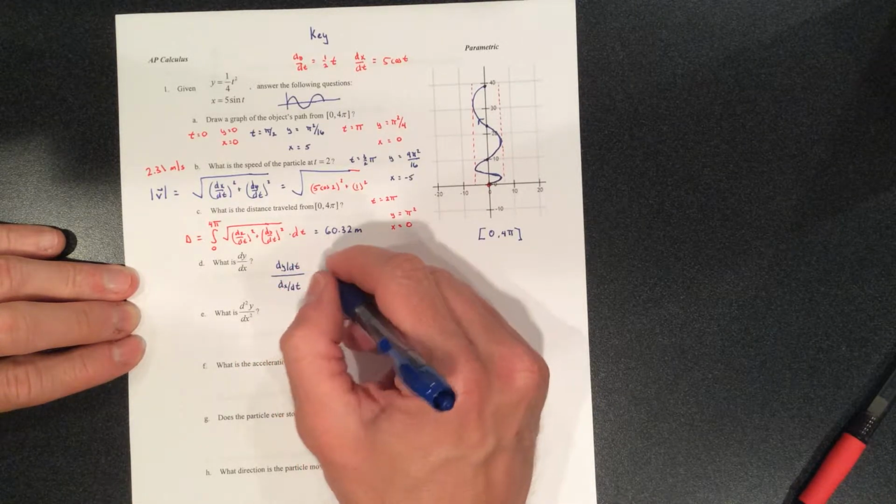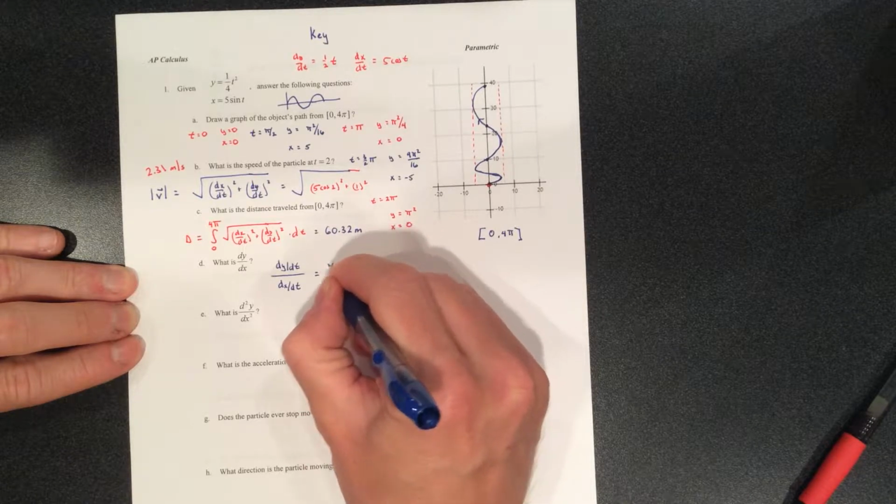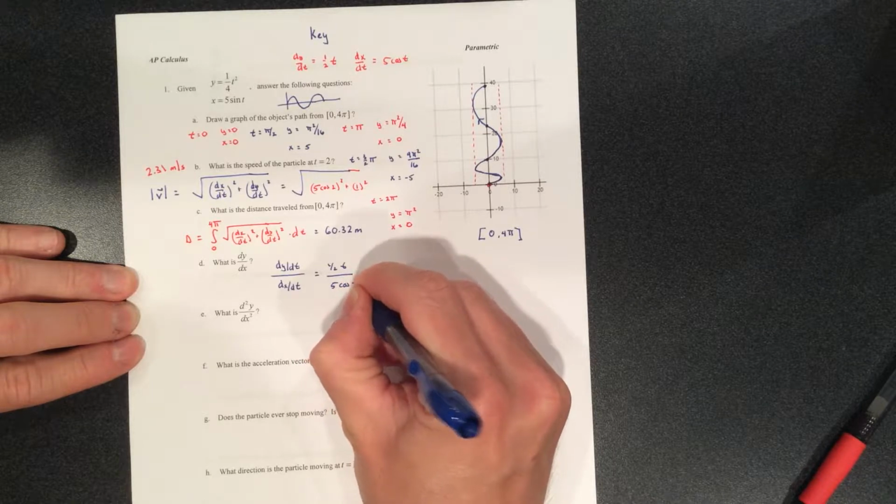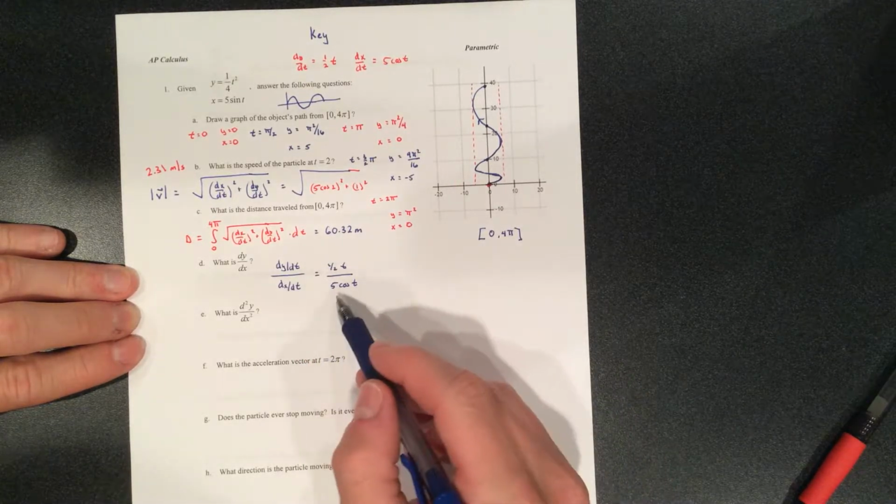And so dy/dt is just 1/2 t over dx/dt, which is 5 cosine t. Certainly you can simplify that, but that is dy/dx.